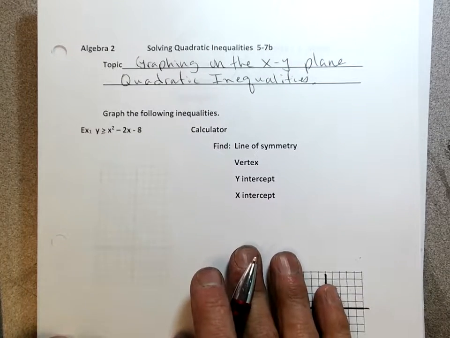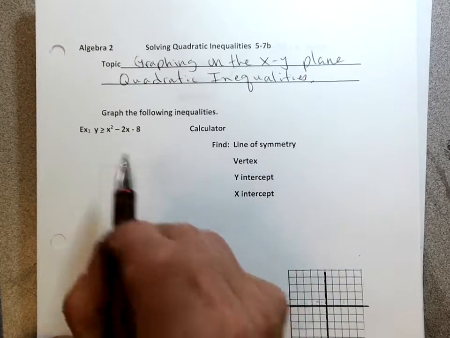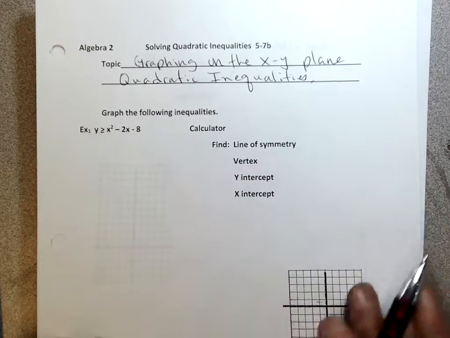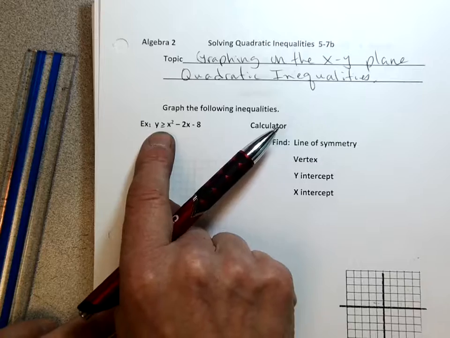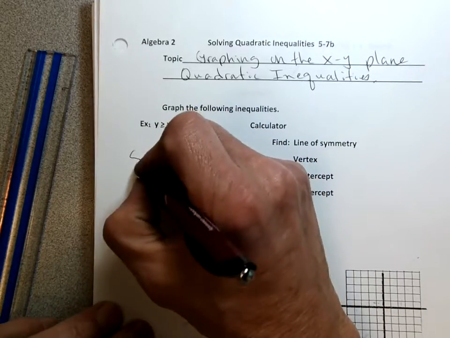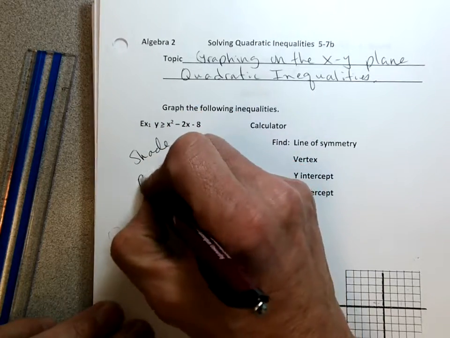What makes today different than yesterday? It's the y. We're going to graph a parabola, and because of the inequality greater than, we're going to shade. So for sure we're going to shade parabolas.